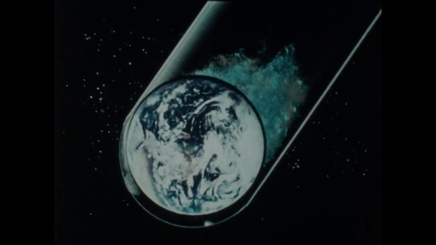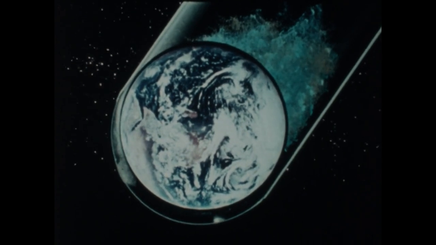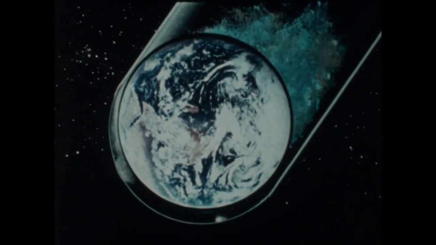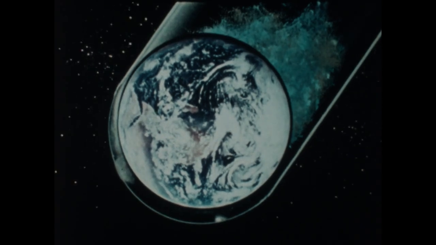The substances that form our world are composed of atoms held together by powerful electrical forces we call chemical bonds.